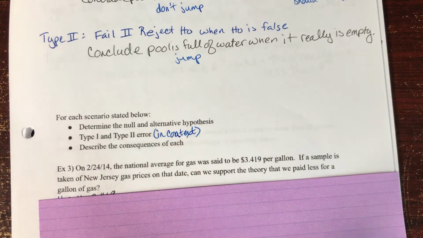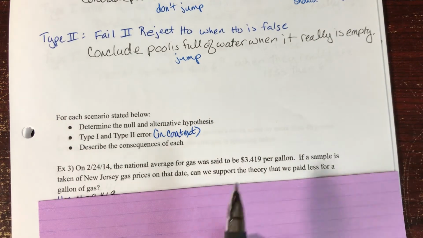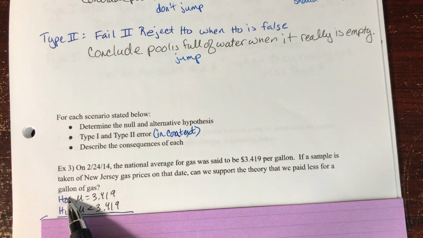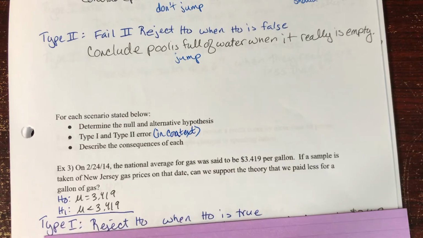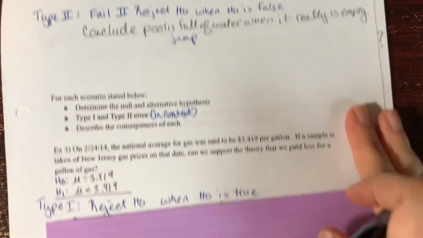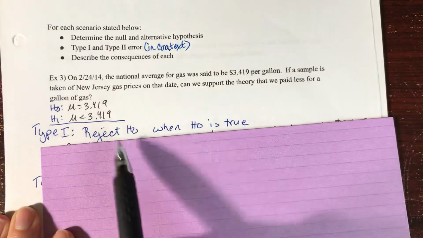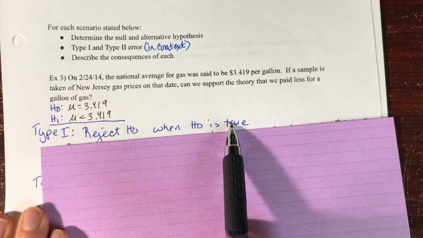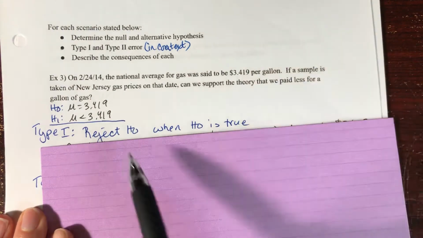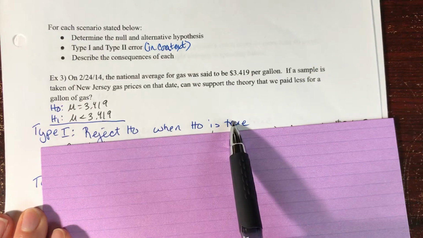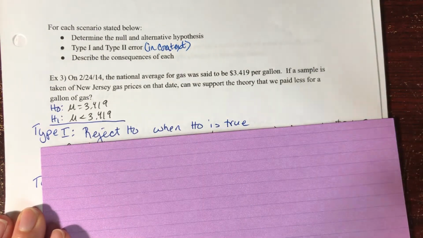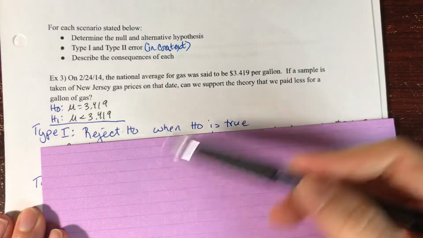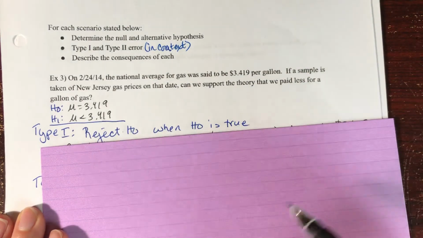So first we need to state our hypotheses. So we're saying, null, mu is equal to this. Alternate, mu is less than, because we paid less. All right. So type 1, if you find it helpful, you can write the definition down before you plug in the context. But remember, this is not the answer. What I'm about to show you is the answer. Maybe you try this on your own, right? Some people find it helpful to write this down and then plug stuff in underneath. Some people can go straight to the answer.